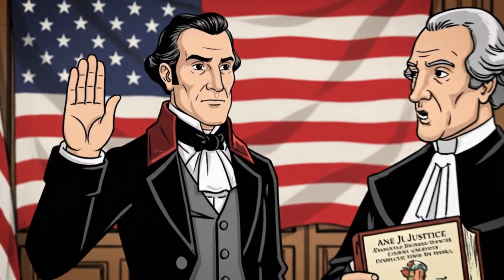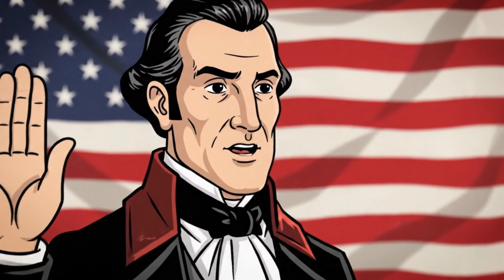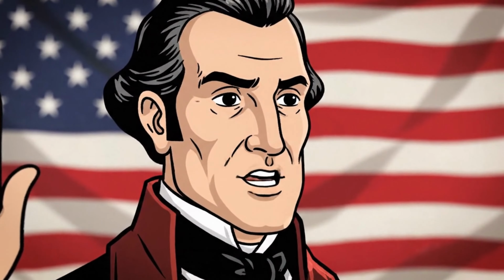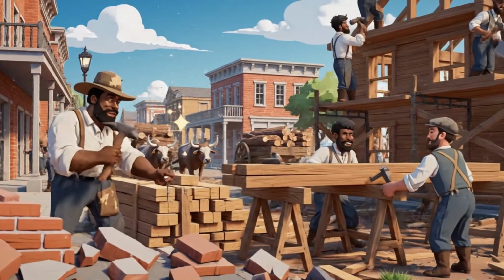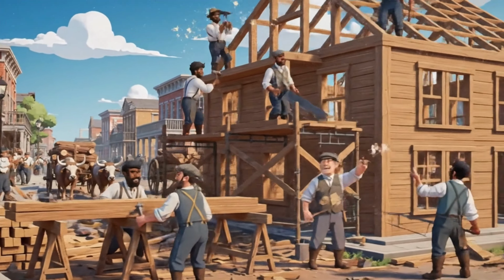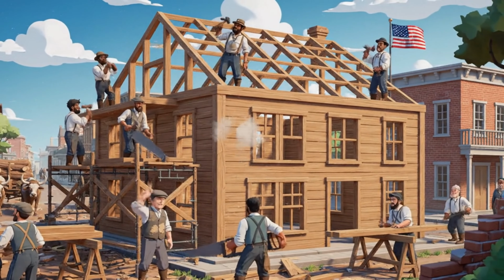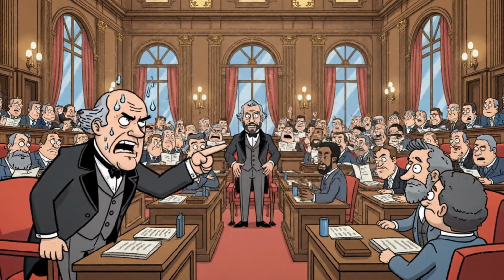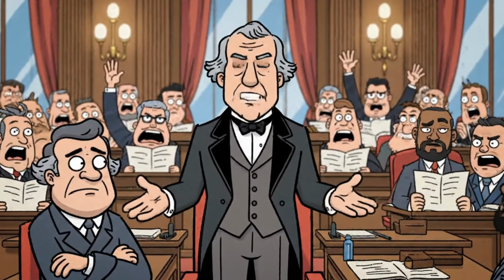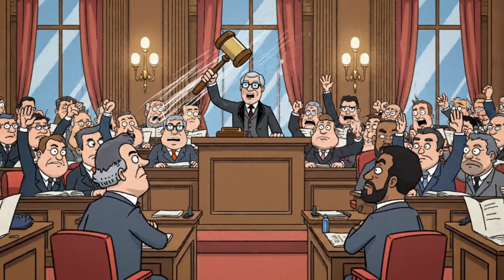Vice President Andrew Johnson became president and faced the enormous challenge of Reconstruction. Reconstruction aimed to rebuild the South and bring formerly enslaved people into American society. New constitutional amendments ended slavery and promised citizenship and voting rights to Black Americans.